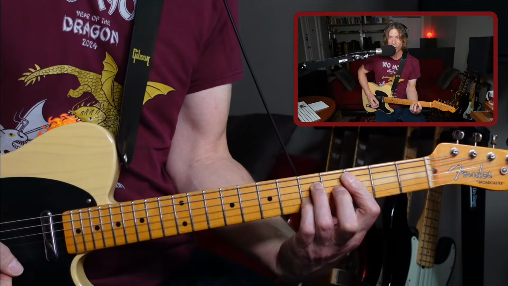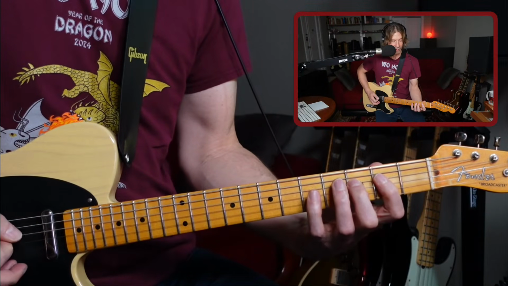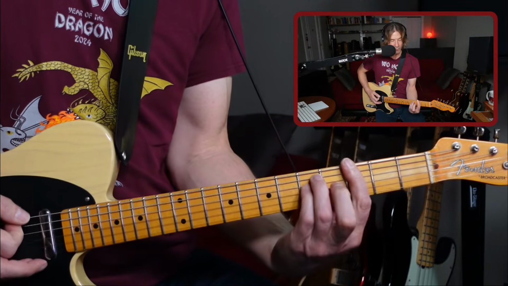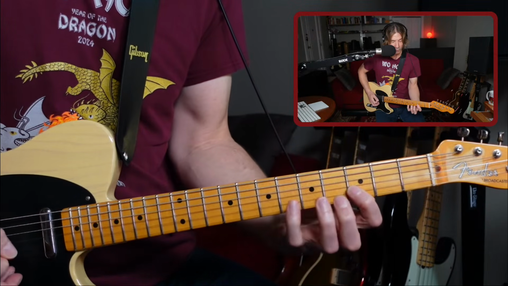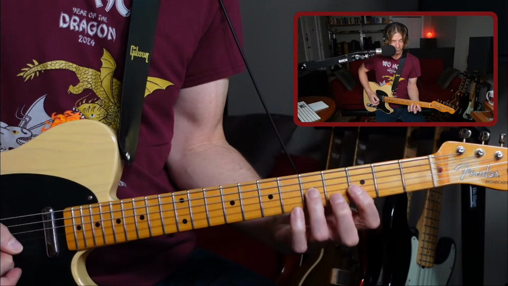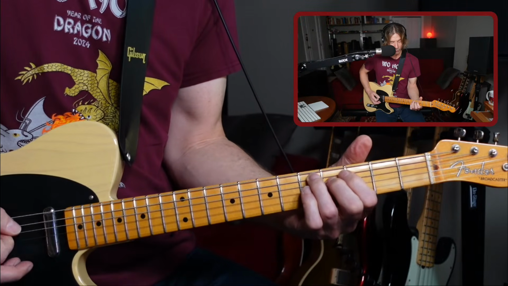And you go into that 4 chord, you're playing a C Mixolydian now. Back to the G Mixolydian mode. And over the D Mixolydian mode.